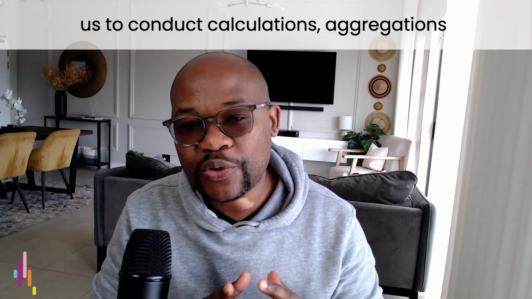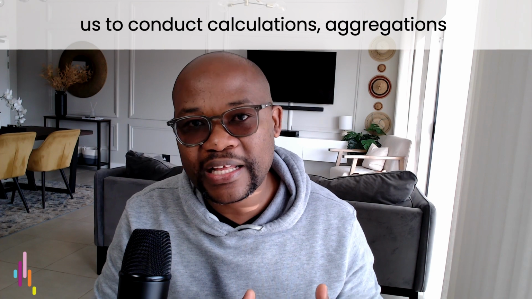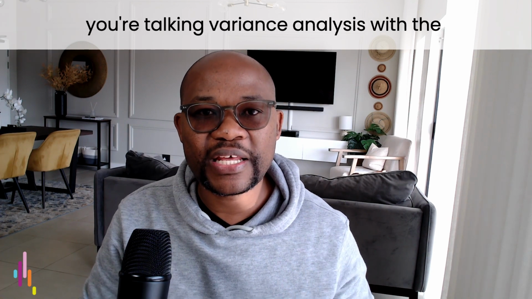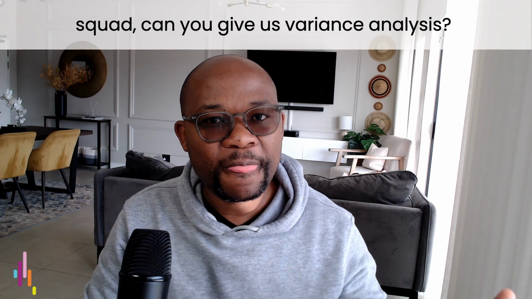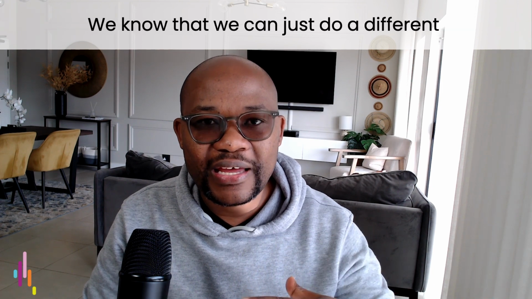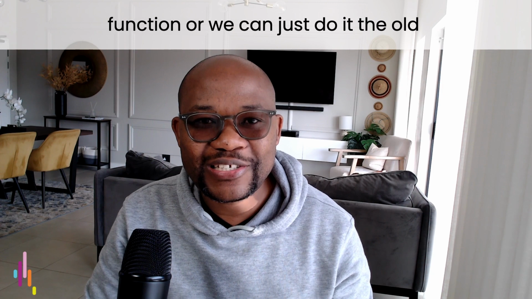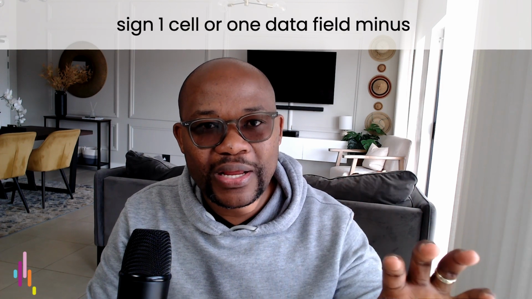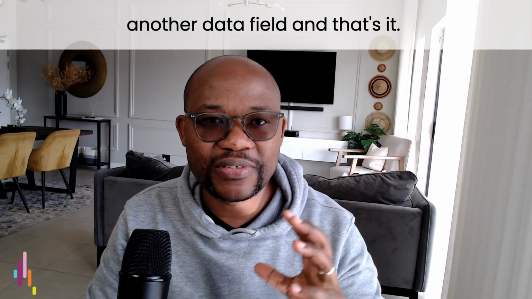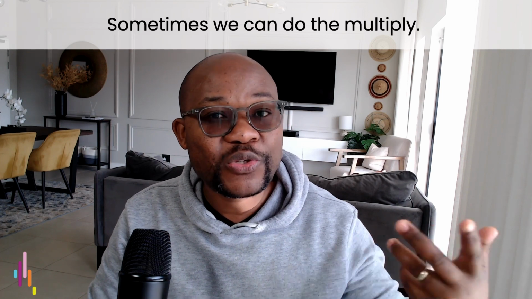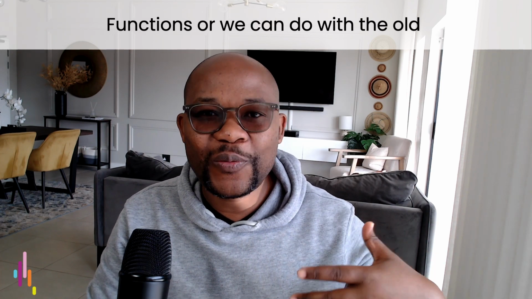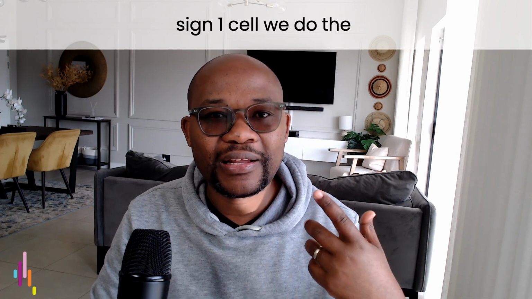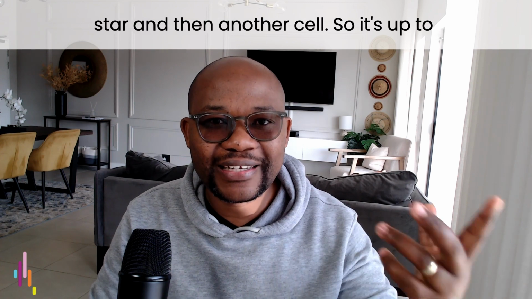They enable us to conduct calculations, aggregations, like I said, and comparisons. So when you're doing variance analysis, when they ask you, can you give us variance analysis, we know that we can just do a difference function, or we can do it the old school way where we press the equal sign, one cell or one data field minus another data field, and that's it. Sometimes we can do the multiply function, or we can do it the old school way, like the calculator: equal sign, one cell, the star, and then another cell.